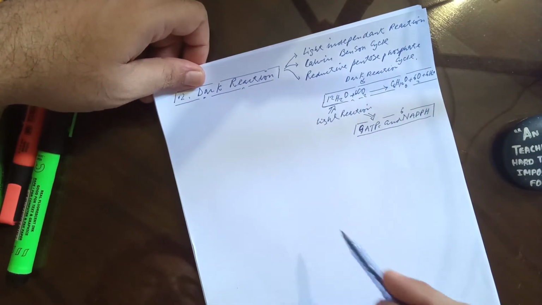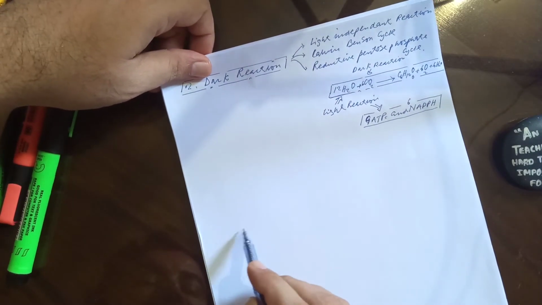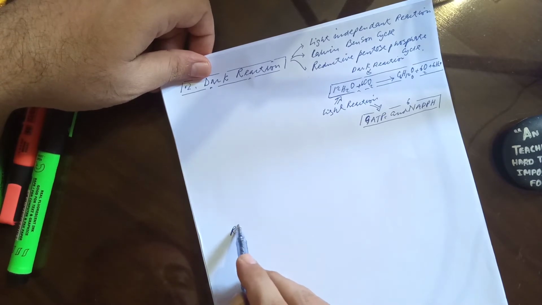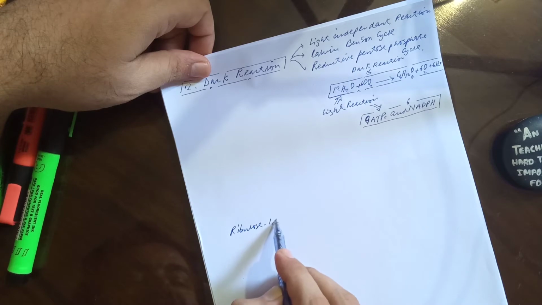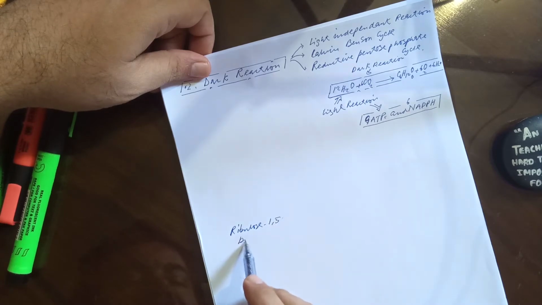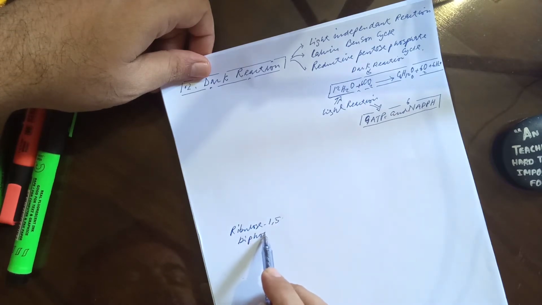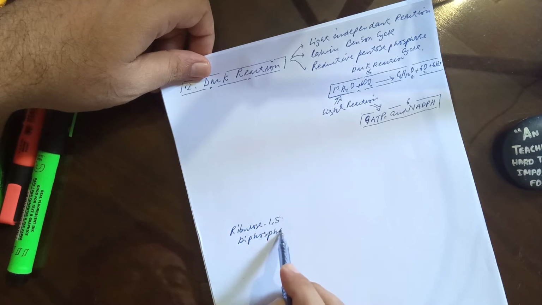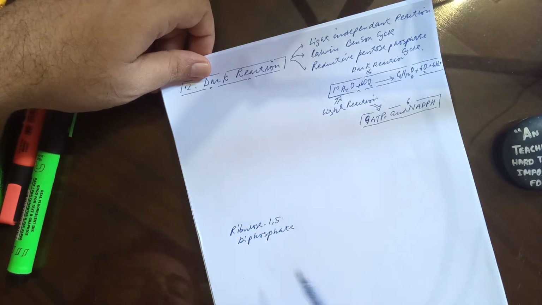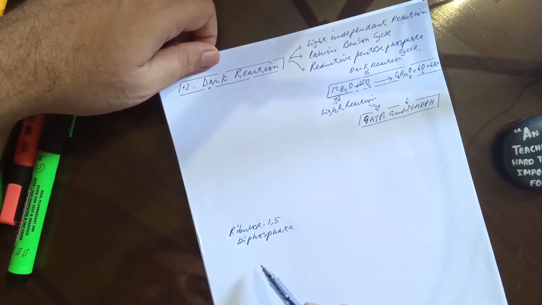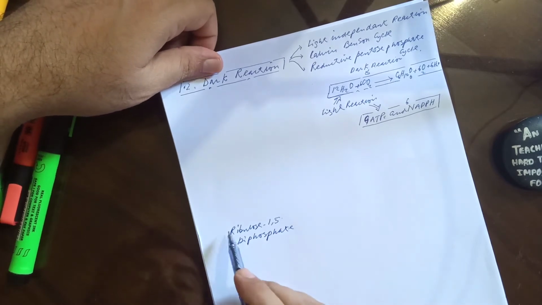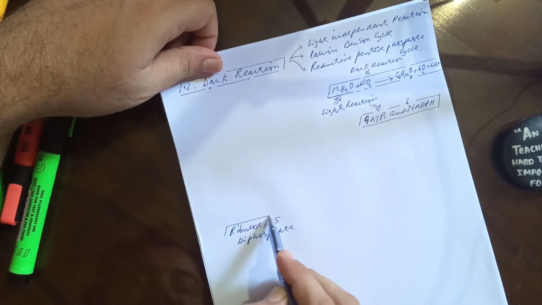Okay, so we are going to start this reaction by writing here ribulose 1,5 biphosphate. Ribulose 1,5 biphosphate. Many of you don't really find the cycles easy to understand.